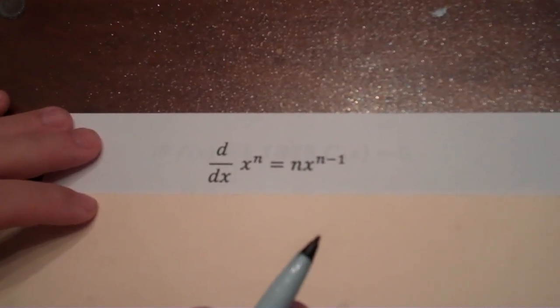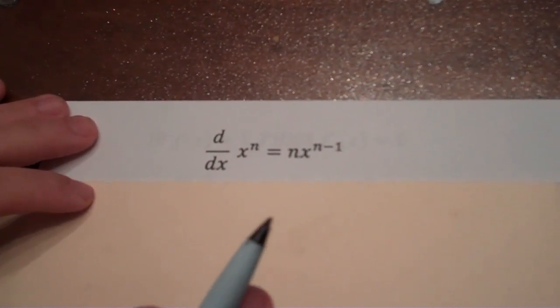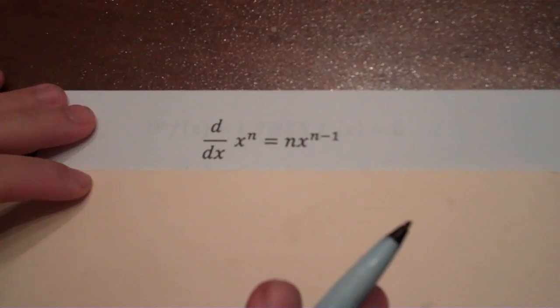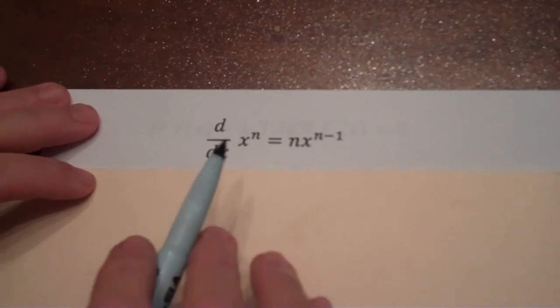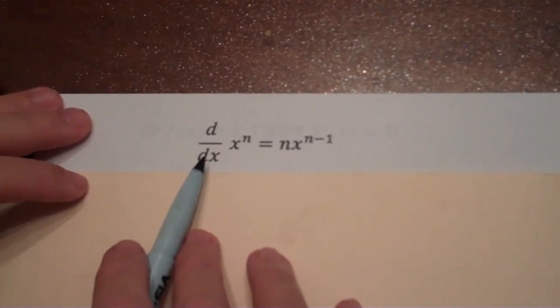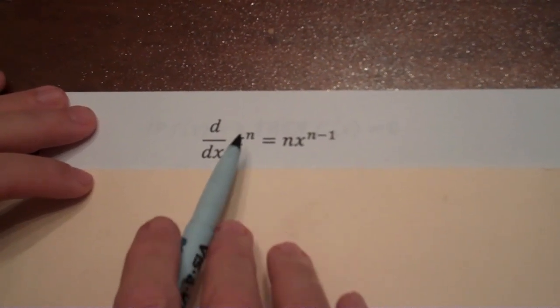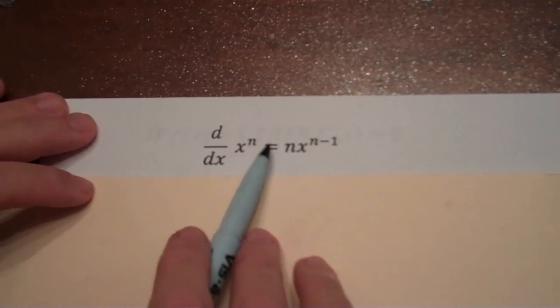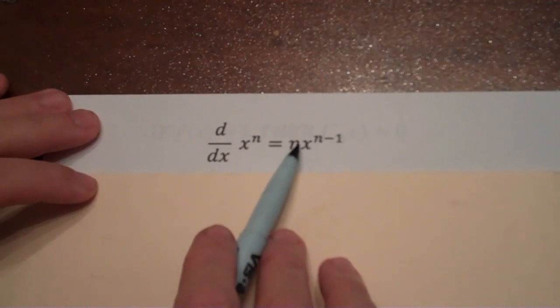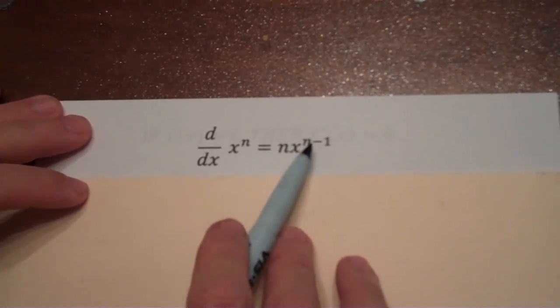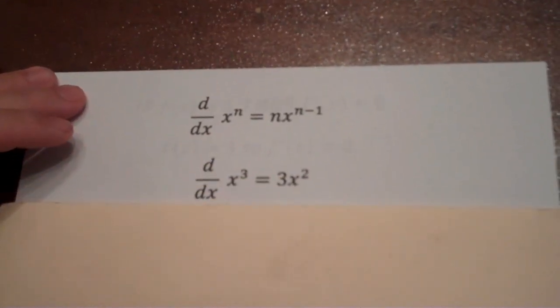Here's the basic power rule. This is the single rule you'll use more than any other in the entire course. Basically, it works like this. If you take the derivative of a variable to a power, what you basically do is take this power and move it down in front and then subtract 1 from that power. Let me show you an example.